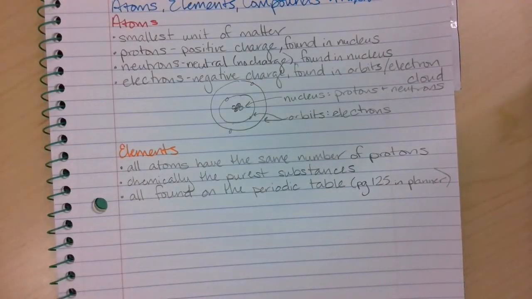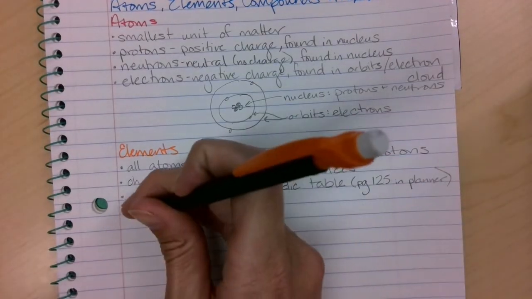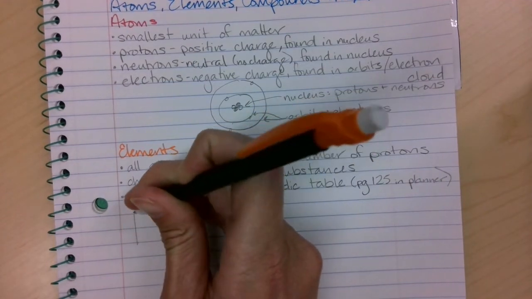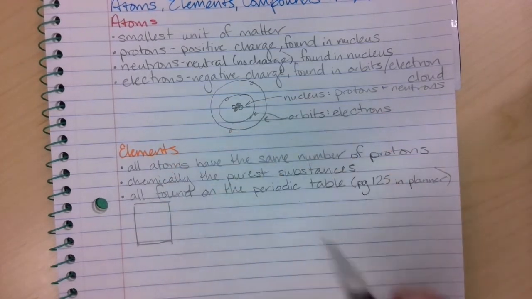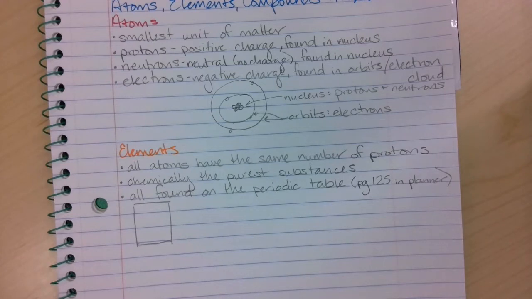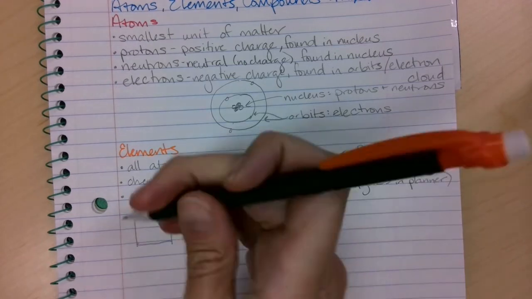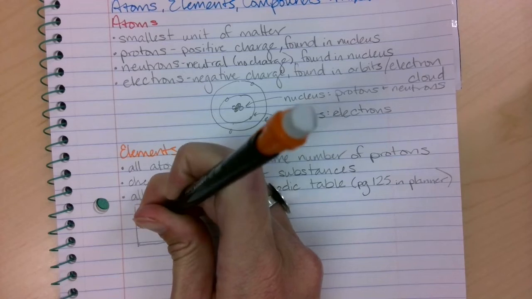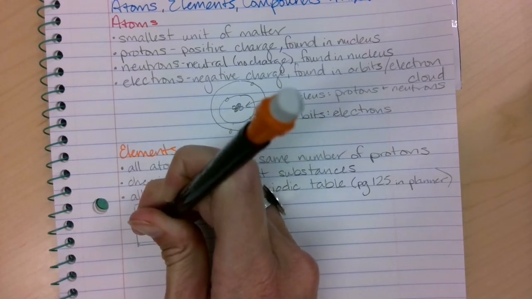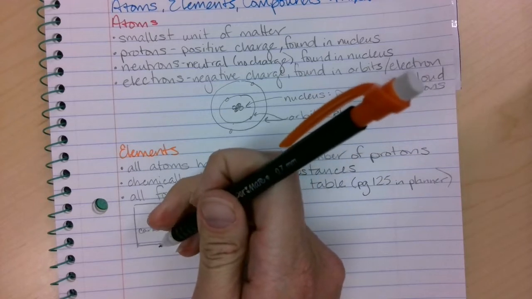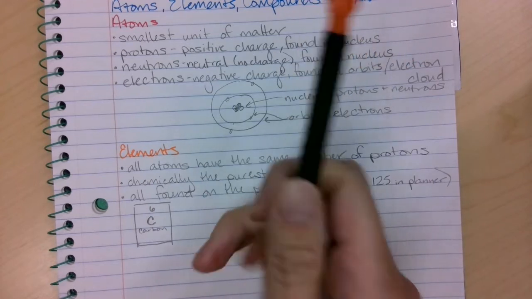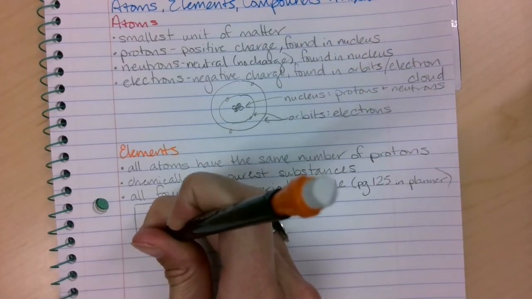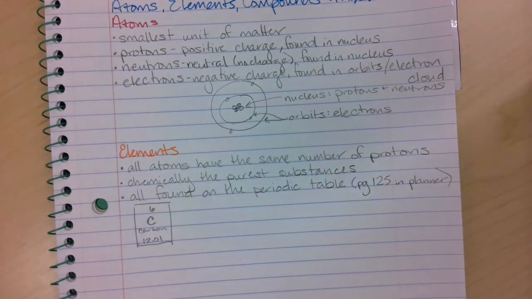Okay, so right now, choose your favorite element on the periodic table, and you are going to copy down a periodic table square for that element, or you can just do mine with me. I'm going to choose carbon. Okay, so carbon has a big C. It is carbon. At the top, carbon has a little number 6. And on the bottom, it's got a 12.01. We're going to talk about what all of those things mean.